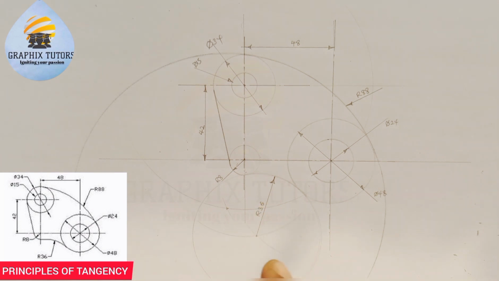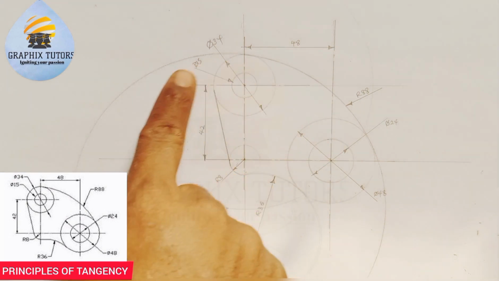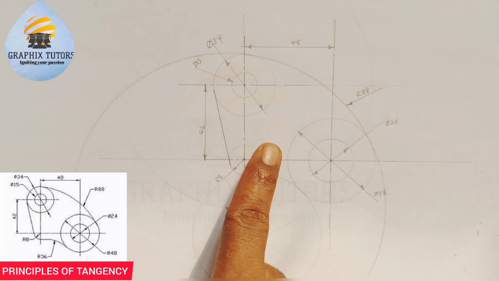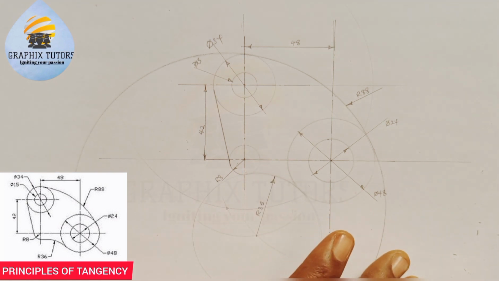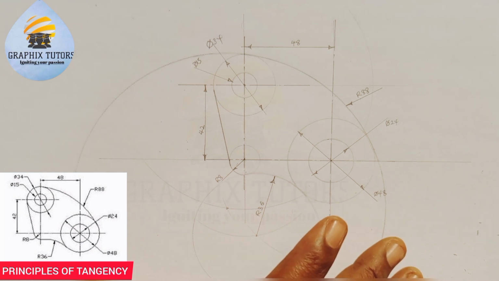So the key word I want you to understand in this lecture here is that in tangency, you focus on the radiuses. When you're given diameter, you must convert to what? Radius. And in tangency, look at which of the arcs is tangential, that is internal, or that is external, which I just explained to you using this question here. Is that okay? So this is what we have, and this is how you can construct this diagram using the principle of tangency.